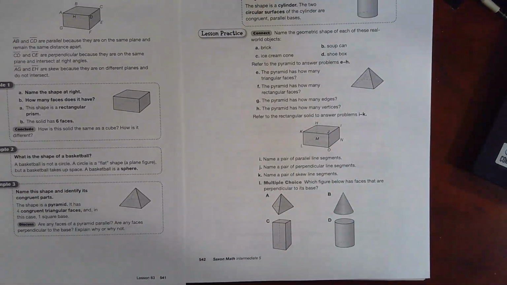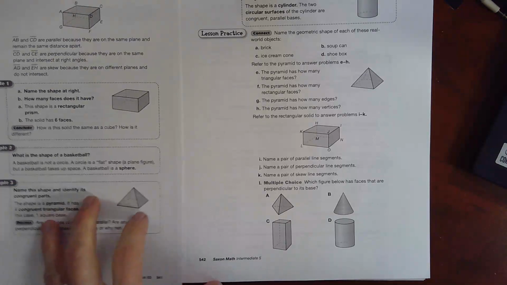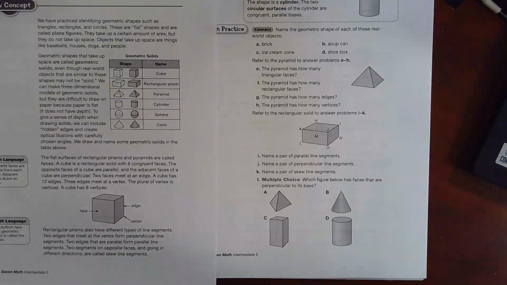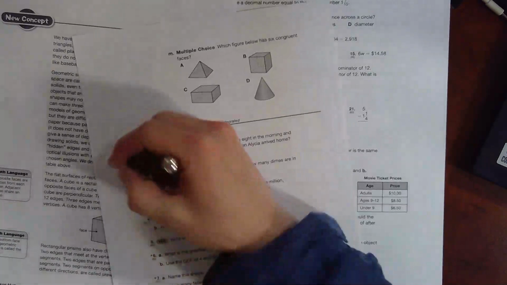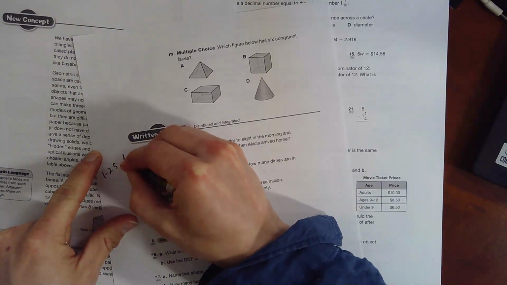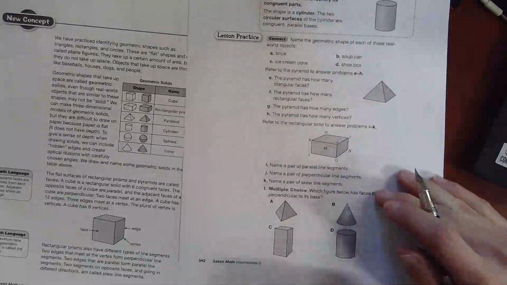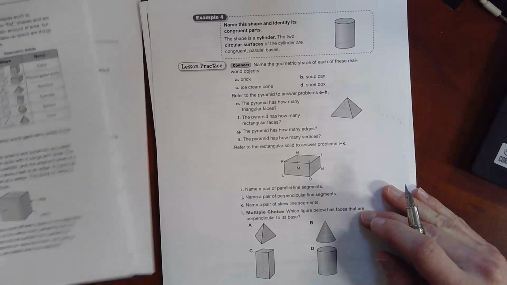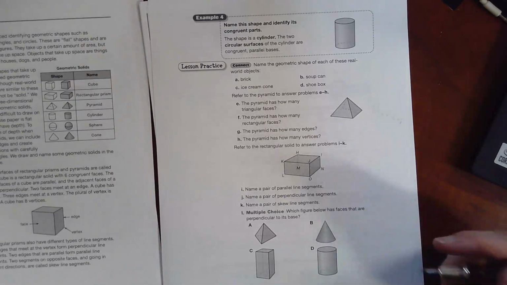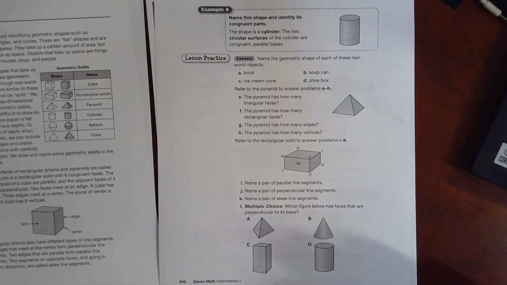I don't know that there's a lot that you are going to need to talk about here. I'll do the lesson practice for you here in a second. That's really where you get your stuff from. The actual work I want you guys to do, let's just have you do 1 through 25 odd. Go ahead and try to do the lesson practice on your own. If you get stuck, just let me know, or just come back here and watch my video because I'll be doing it for you.